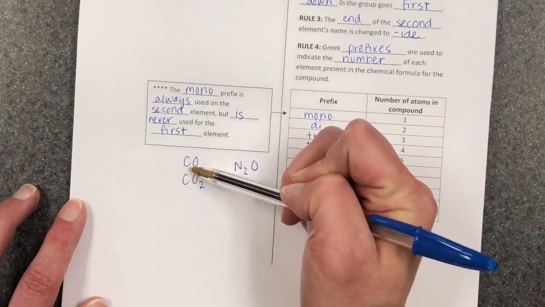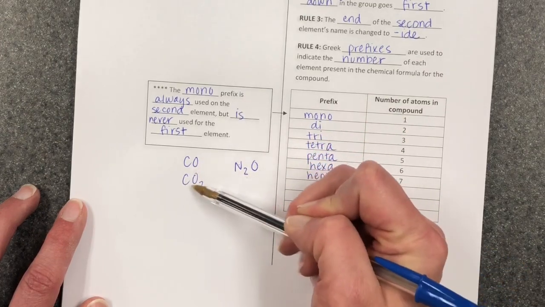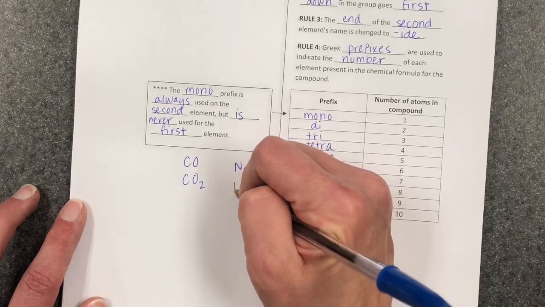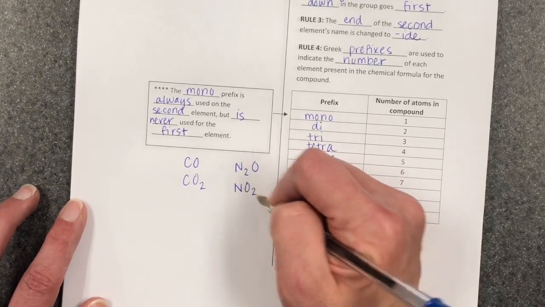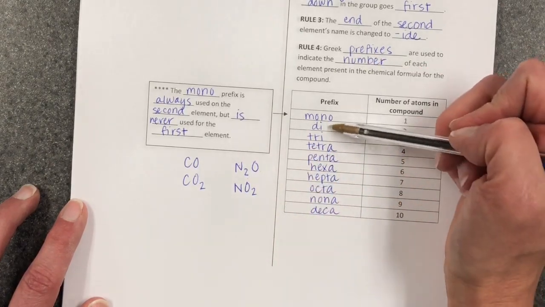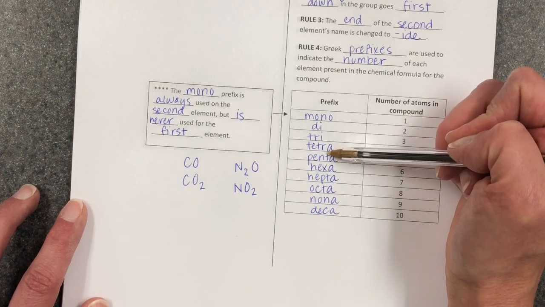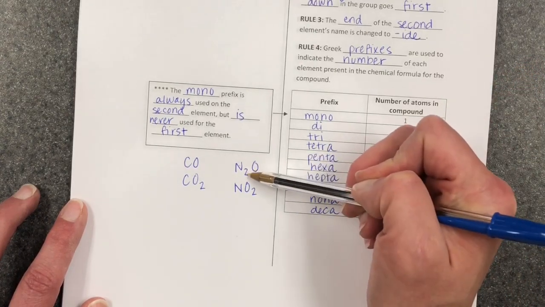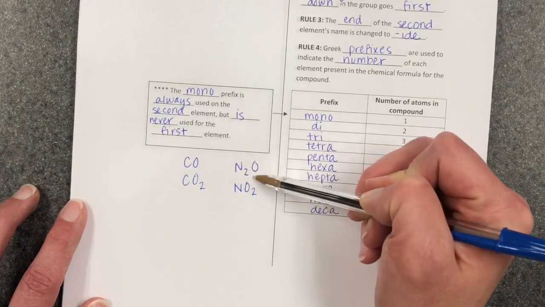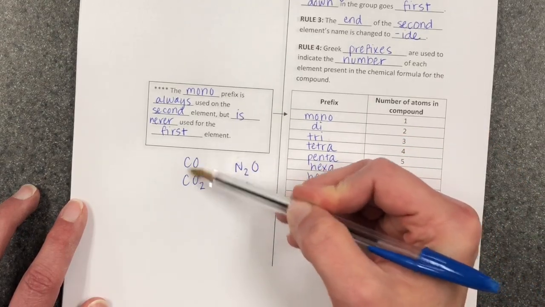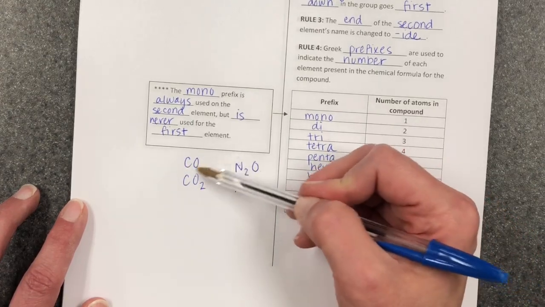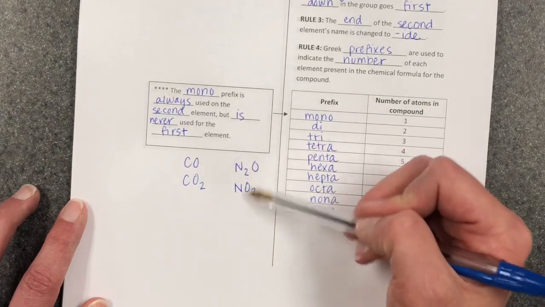Okay, but this is not going to be monocarbon monoxide. This is not going to be monocarbon dioxide. It's just simply carbon dioxide. Also, if I had NO2, this would be nitrogen dioxide. This would not be mononitrogen dioxide. So we do use all of the other prefixes, so di, tri, tetra, penta. We will use those on the first element. So again, this would be dinitrogen monoxide. I would indicate that there are two nitrogens. We just don't use the mono prefix on the very first element if there's only one of that element, okay? We do use the mono prefix on the second element if there's only one of those.